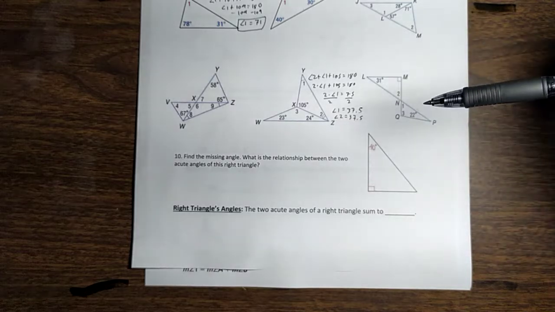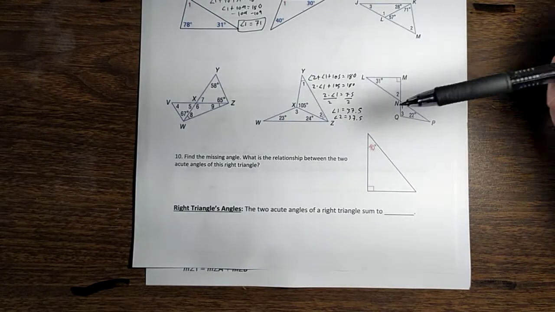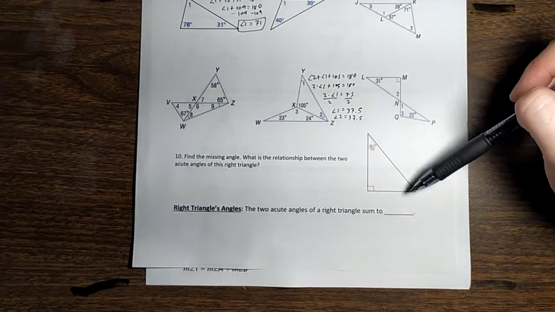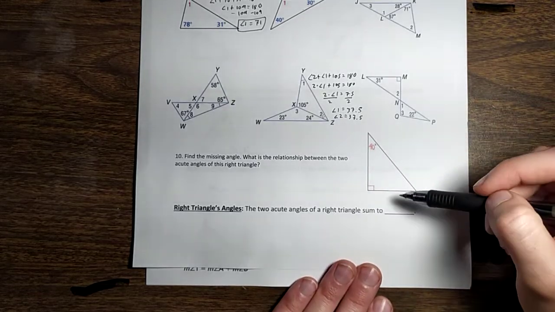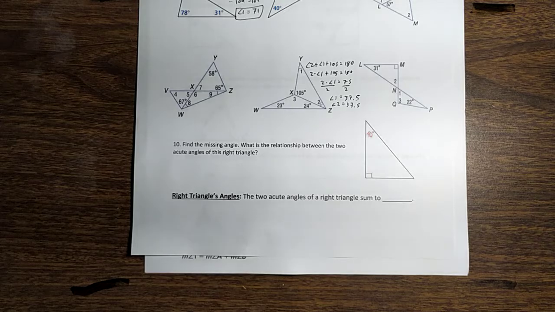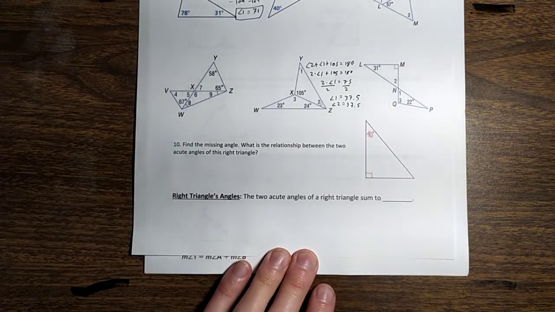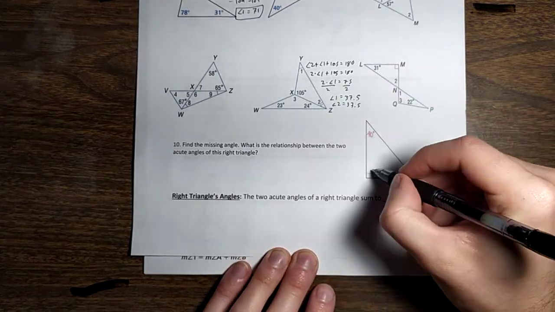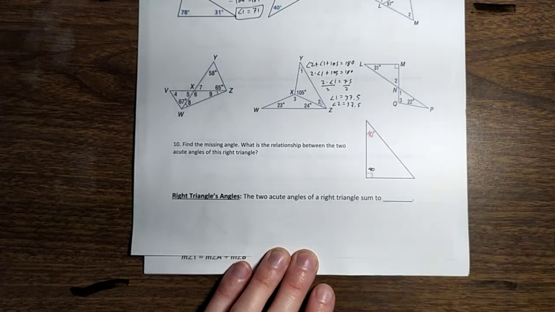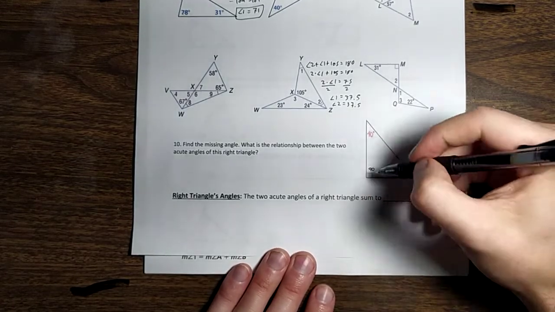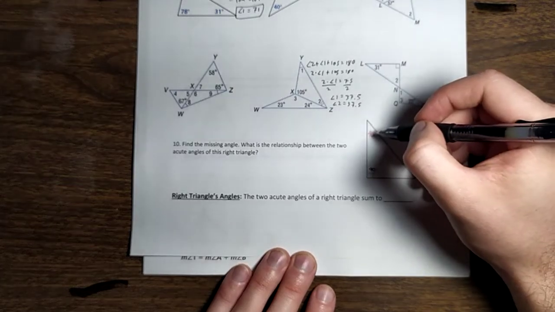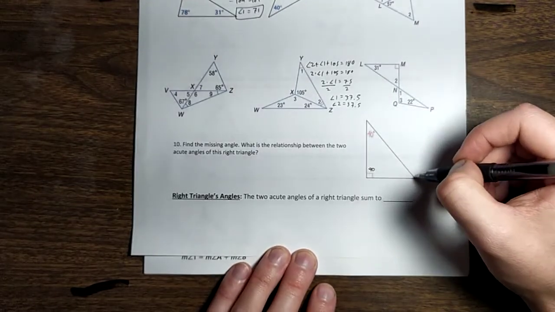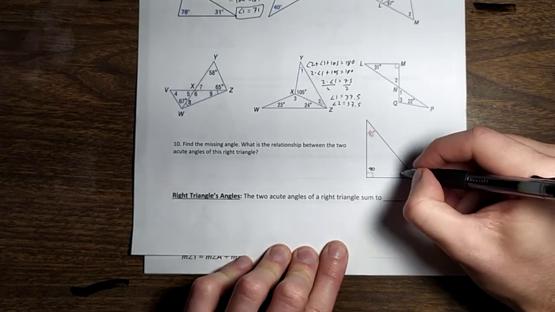Find the missing angle. What is the relationship between two acute angles in this triangle? Okay, so I'm going to go through this. So we'll just get our set of statements from this. This says we got a right angle, so this angle here is 90, right? Whenever we see that box, that means 90. These three angles have to add up to 180. 90 plus 40 gives me 130. 130 plus what gives me 180? Oh, that's going to be 50.